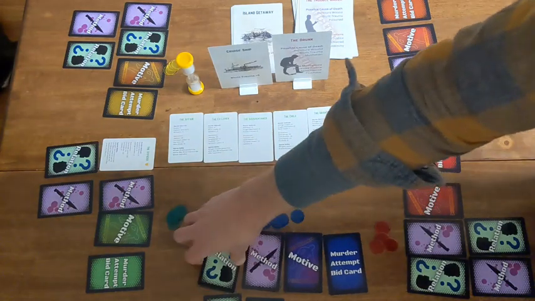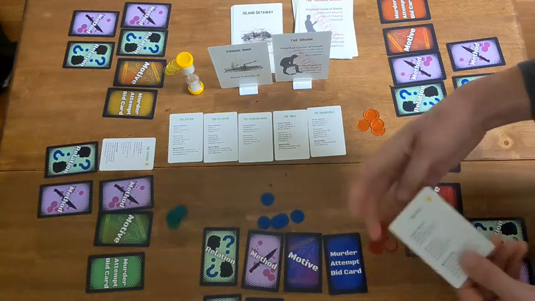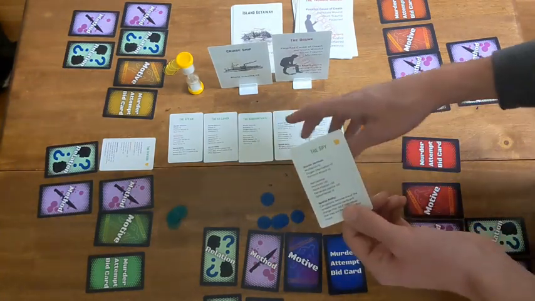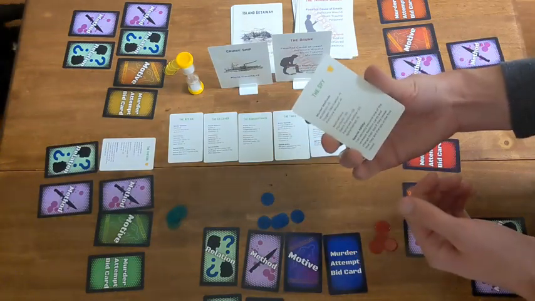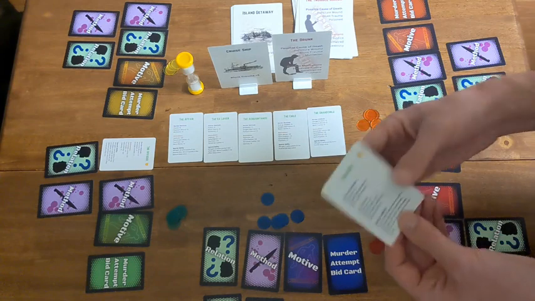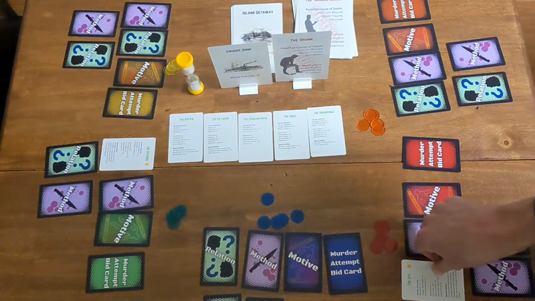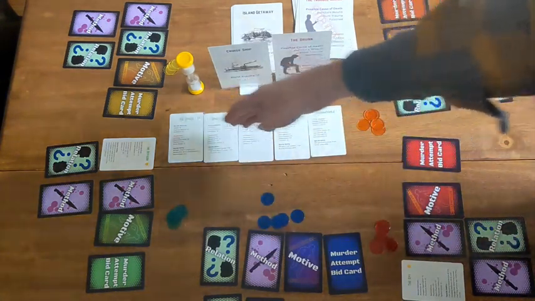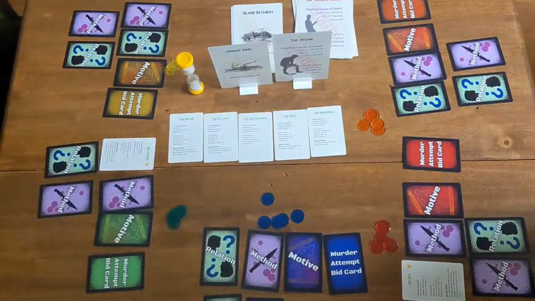Also, the spy can only show themselves in the first 6 minutes. If it passes the first 6 minutes, then they can no longer reveal who they are. But let's say the spy does choose to reveal who they are in this first round. They then gain the special ability to secretly become any one of these cards in the middle.